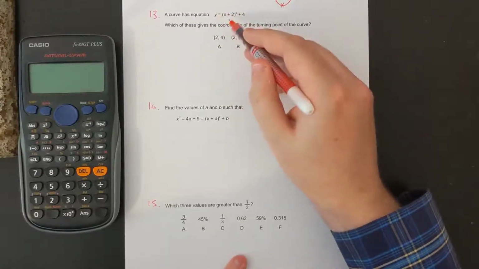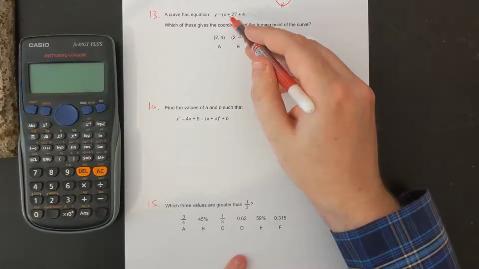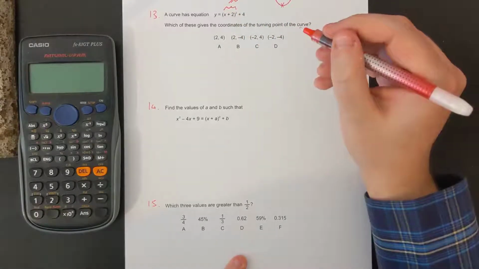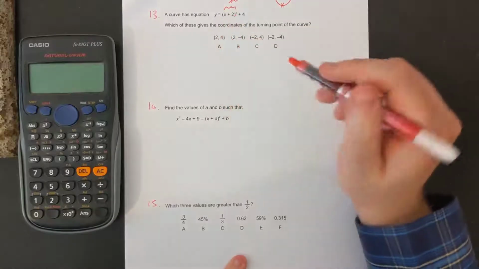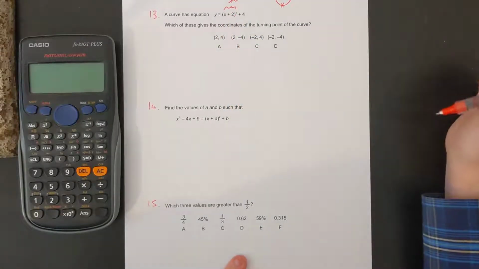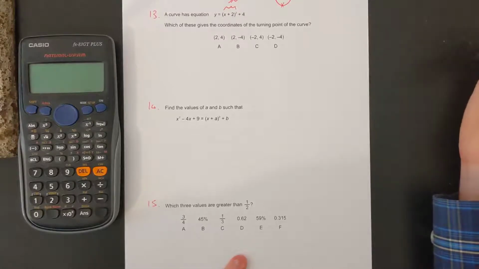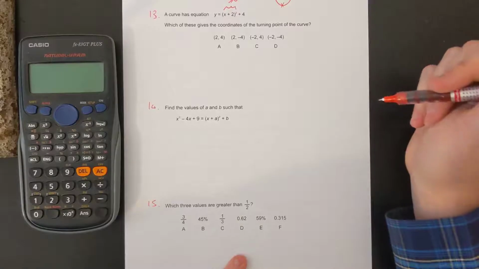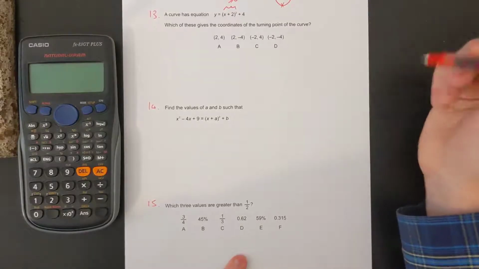all squared can only ever be either greater than or equal to 0. That's because whatever happens with the x plus 2, let's say the x plus 2 is minus 8, squared is 64. Equally, if it's 8, 64. 0 squared is 0. So I either get a positive non-zero number or I can get 0.